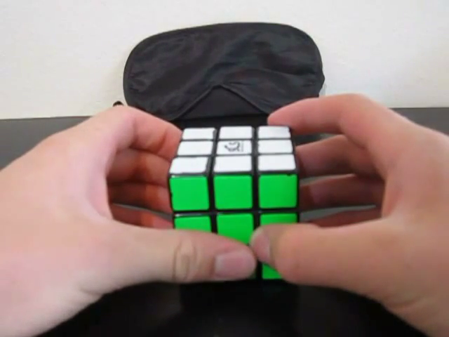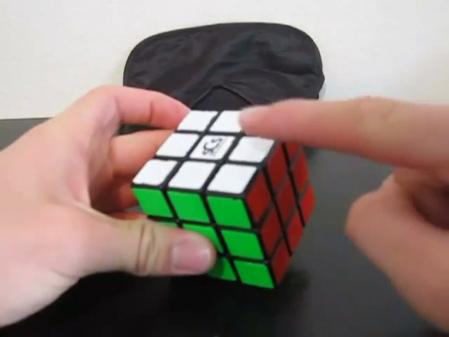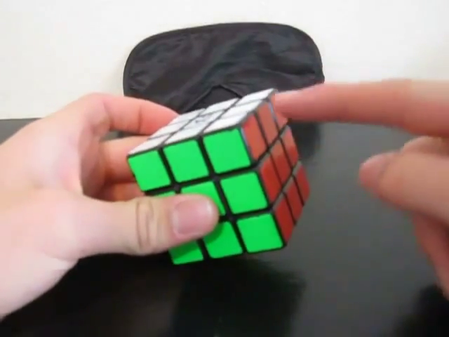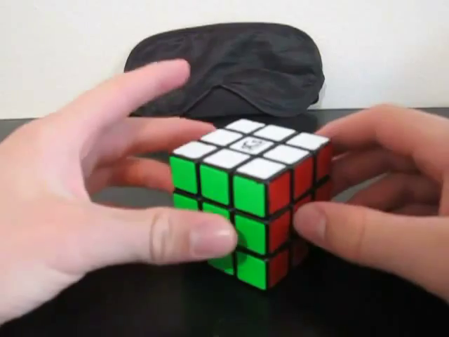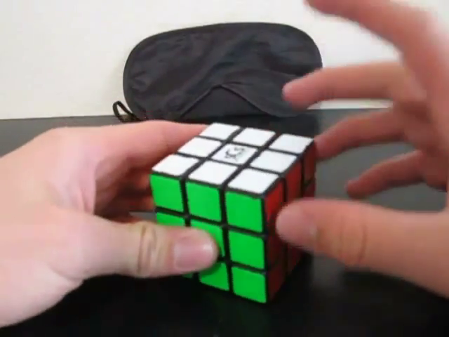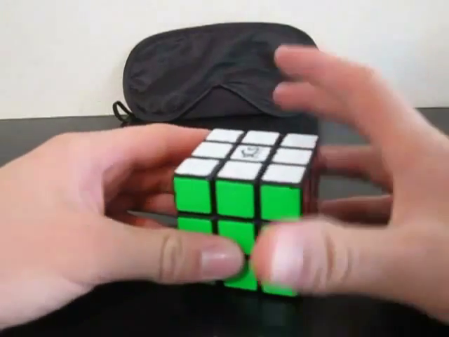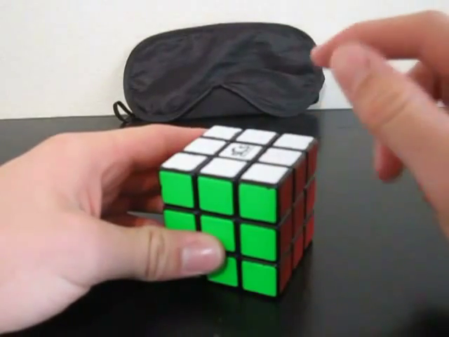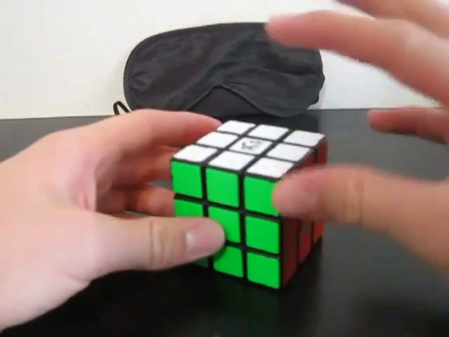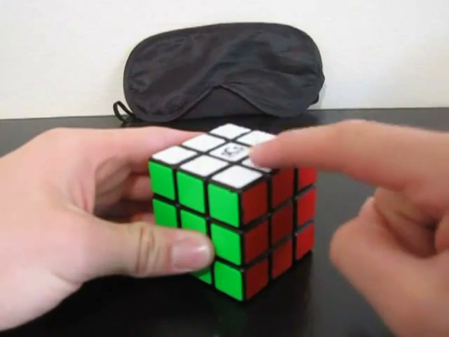I memorize letter pairs, or just letters. So this sticker is A. I'm labeling stickers, not edges. In Old Pochmann you combine orientation and permutation in the same step, so you're solving stickers, not pieces. Because when you're solving pieces, a piece could be flipped, but when you're solving stickers, the piece will be correctly oriented. So A is my buffer piece, right here.